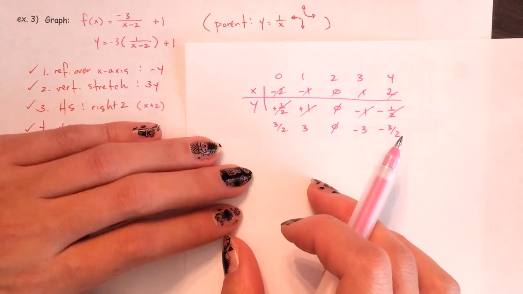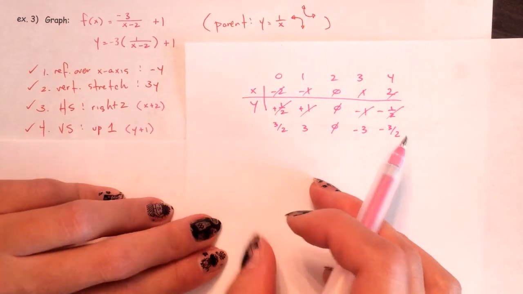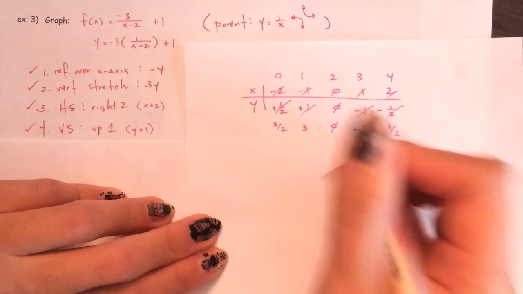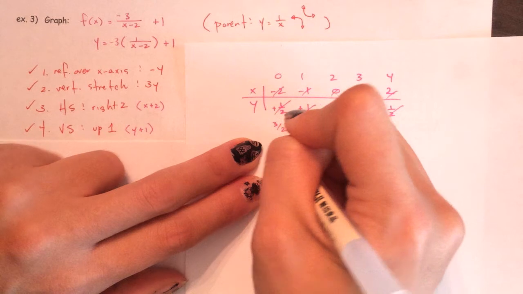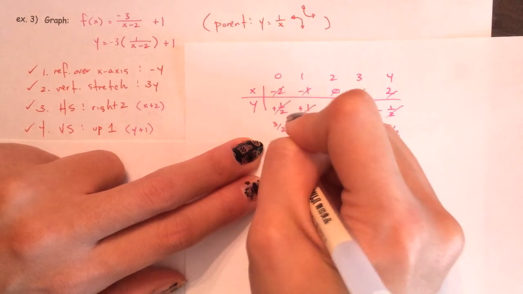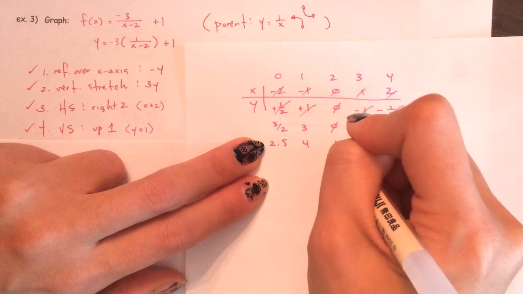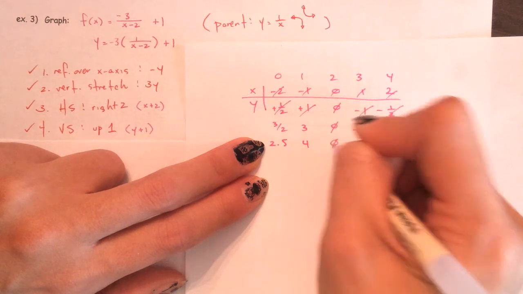So that's step 3. Step 4, you're going vertical shift up 1. Okay, so I take my y values and I plus 1. So this is 1.5, it's going to turn into 2.5. And then plus 1 still gives me nothing. So nothing.